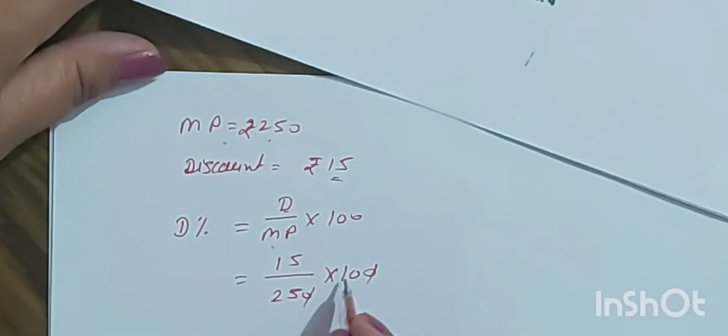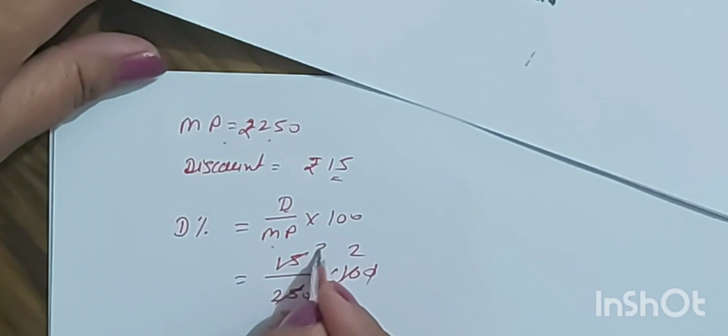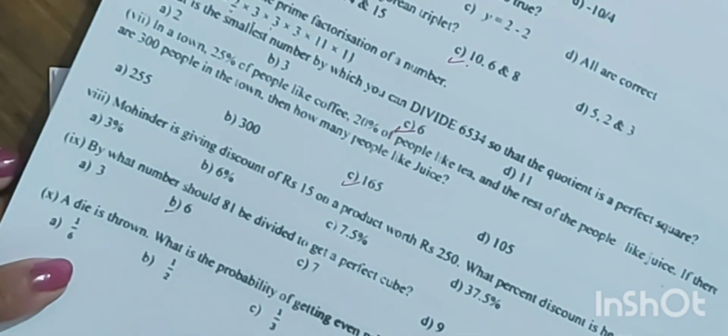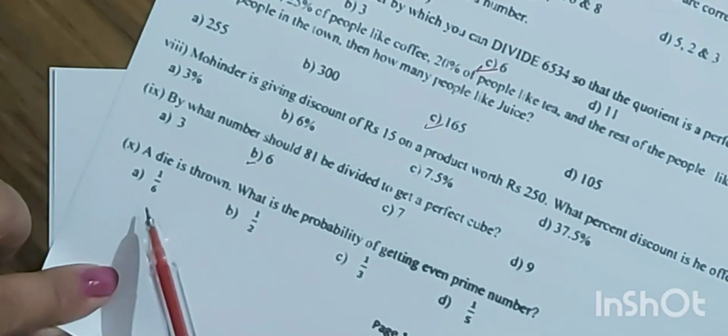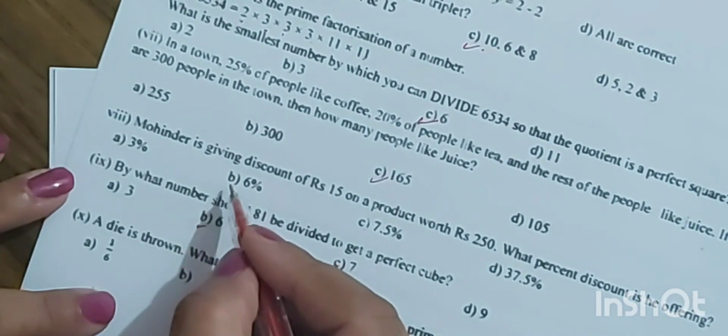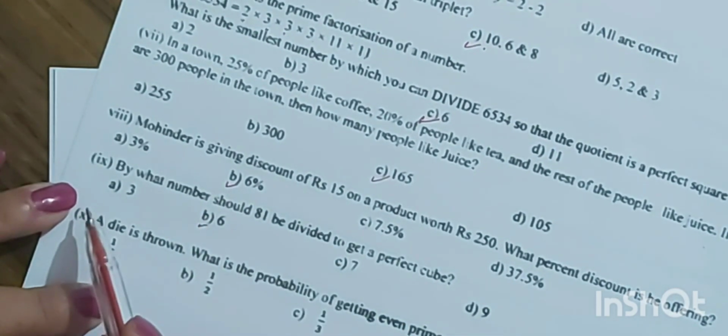Calculate these numbers. 2 times 5, 5 times 5. 3 times 5 is 15. So 2 times 3 is 6. So discount is 6%. That means option B is correct. Now come to number 9.